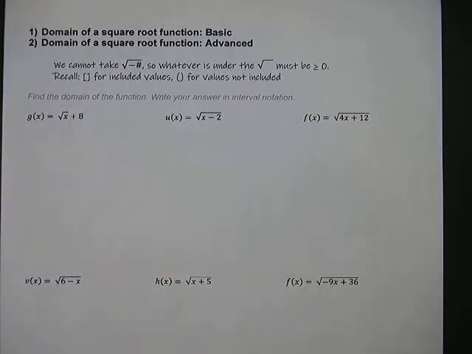So in these problems, we're asked to find the domain of a square root function. We have some basic ones and some more advanced ones. And what you need to know is that the inside of the square root cannot be negative, at least not in real numbers, which is what we're going to be using in these functions. So you cannot allow the inside of the square root to be negative.